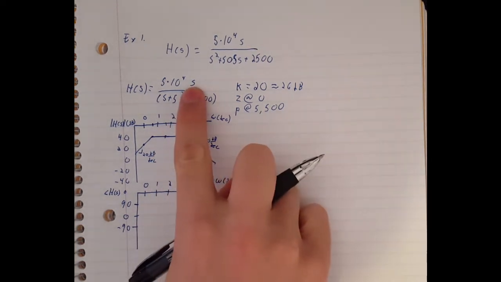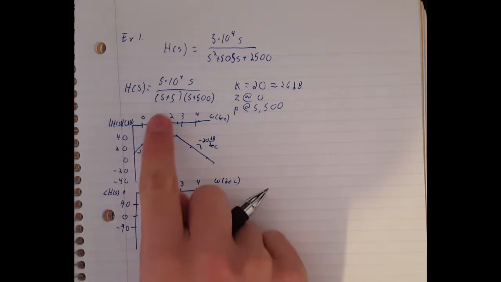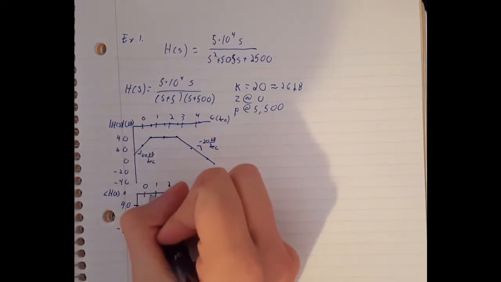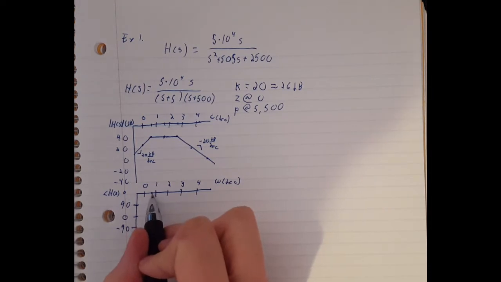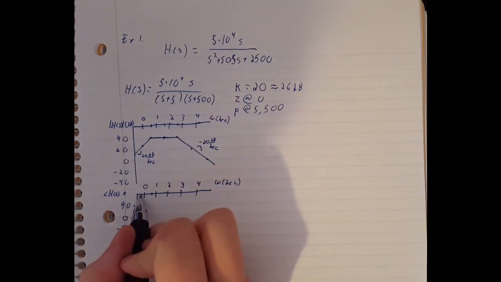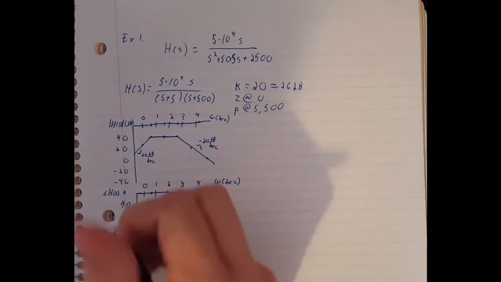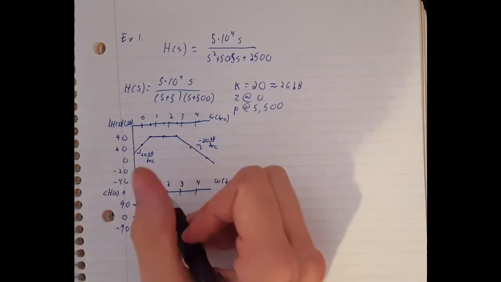Because we have a 0 at the origin, that means we come in at 90 degrees. Our first pole is at 5, which is right here. We're going to go 1 decade less than 5, which is about right here. So that means at this point, we're going to start going down by 45 degrees per decade.